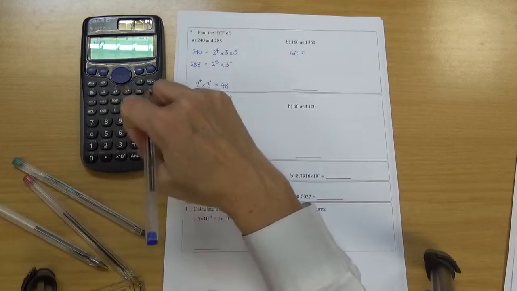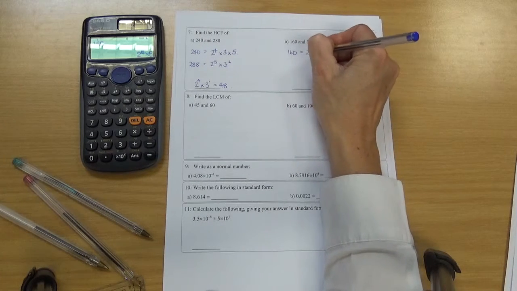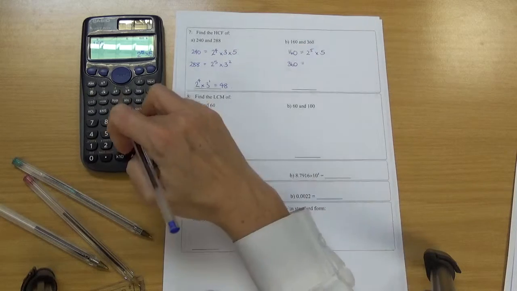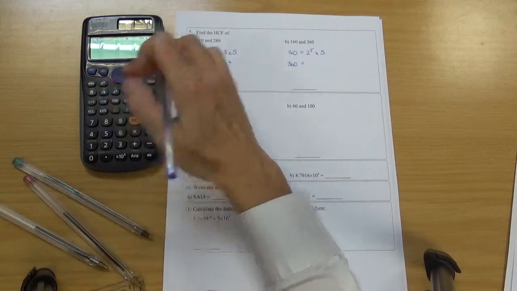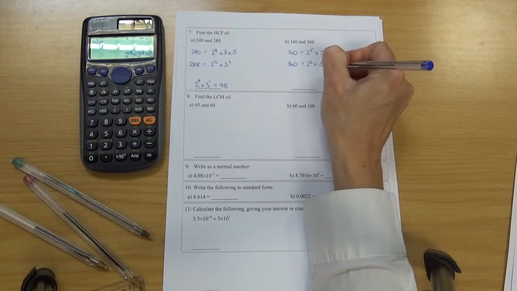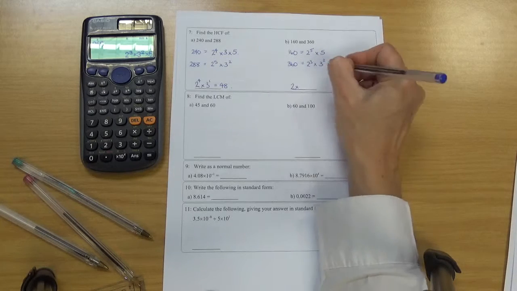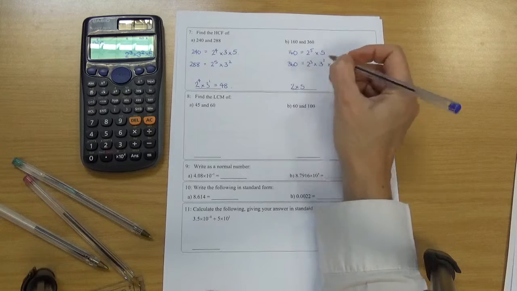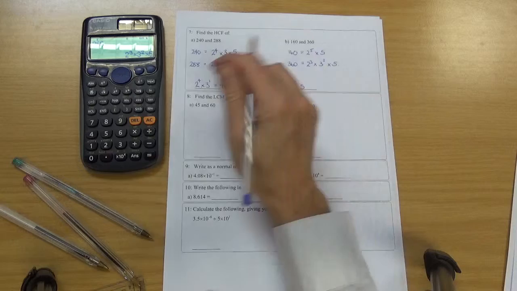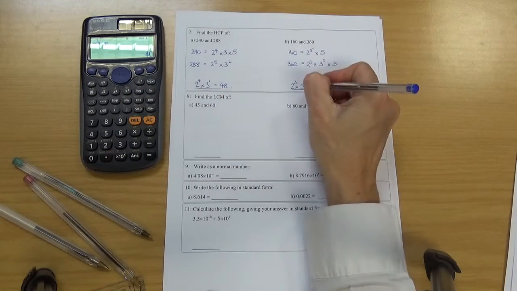160 is 2 to the 5 multiplied by 5. 360 is 2 cubed multiplied by 3 squared multiplied by 5. So they've both got a 2 and they've both got a 5. 3 and 5, 3 smaller, and both the 5s are the same. So 2 to the power 3 multiplied by 5 equals 40.